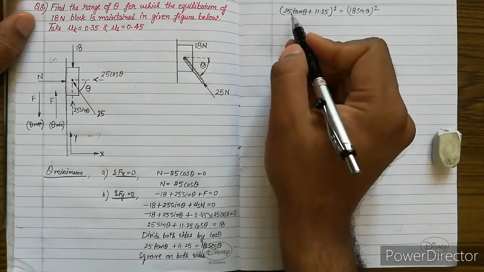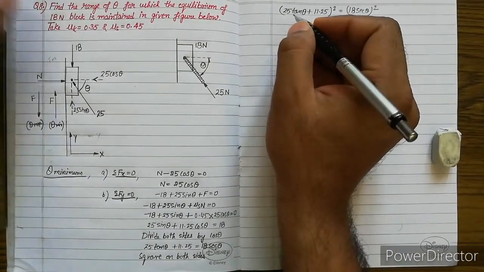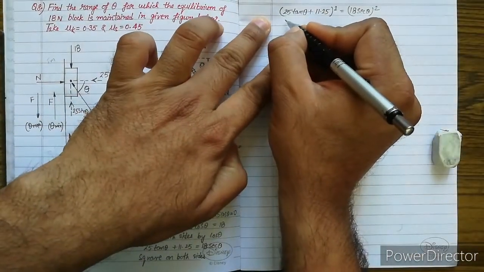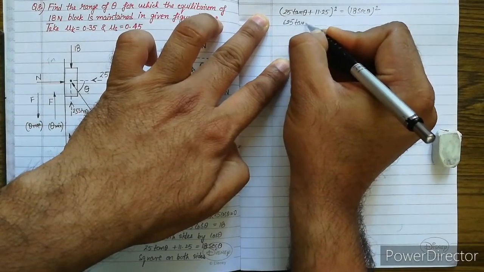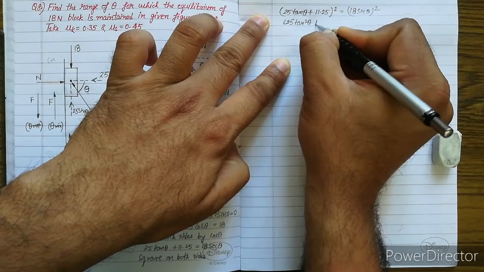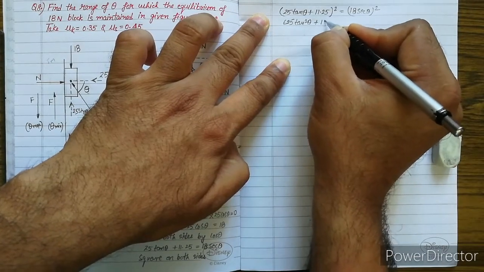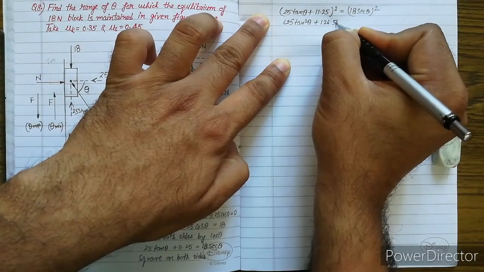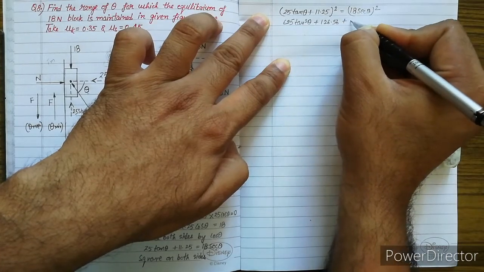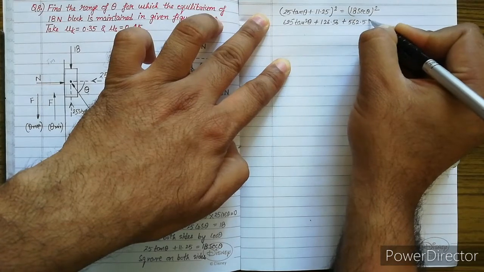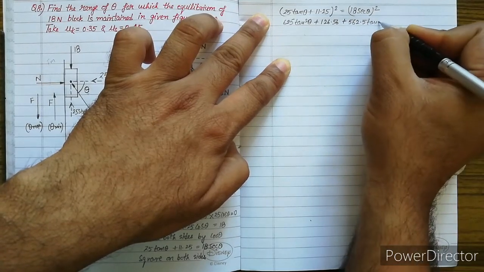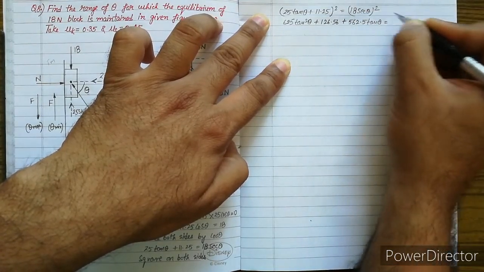So now it will become (a plus b) square. Apply the formula. So you will get 625 tan square theta, plus b square, that will be the square of this term, that is 126.56, then plus 2ab, so that will reduce to 562.5 tan theta.